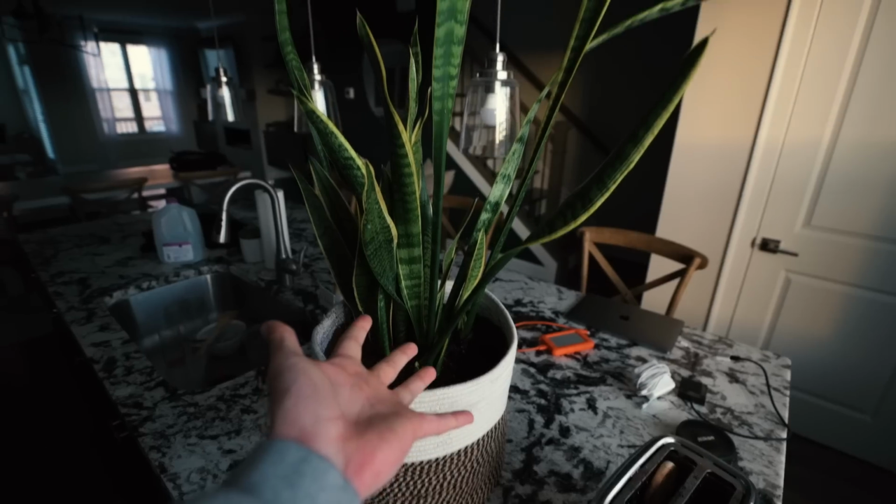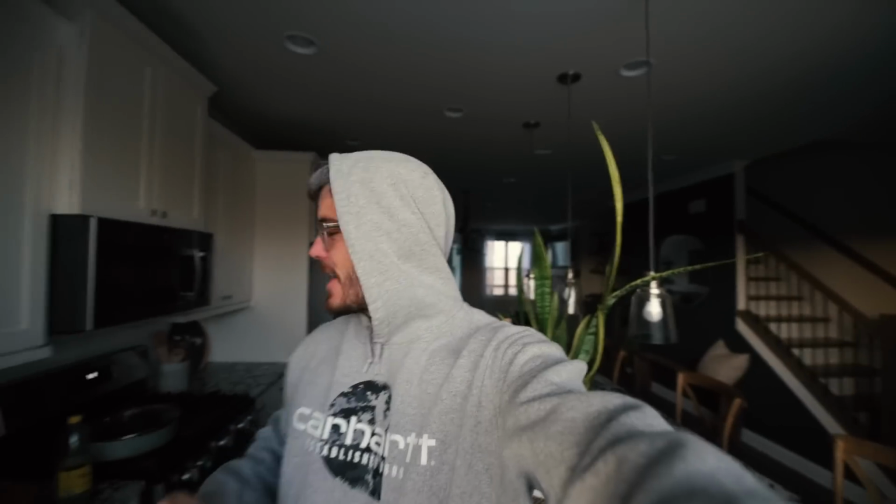Good morning. My kitchen is a mess. I repotted this plant. Look how beautiful it looks. I'm not gonna lie, I didn't repot it. My mom repotted it. I almost lied to you guys.